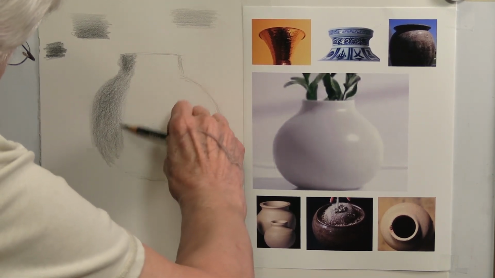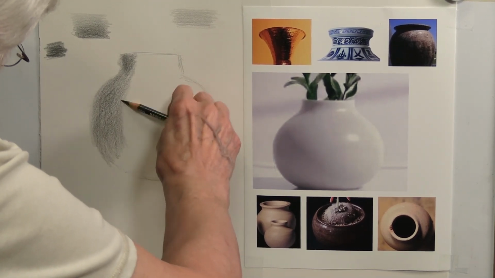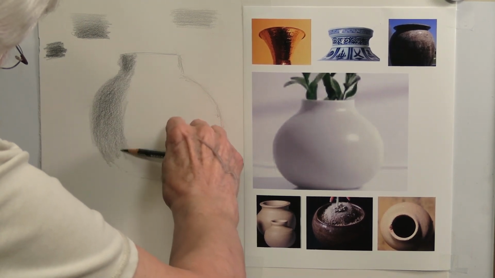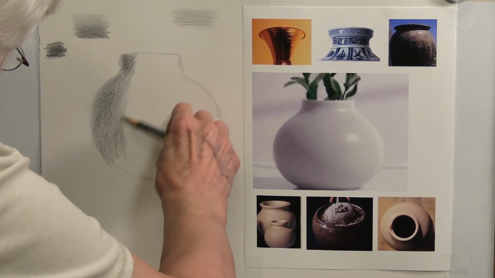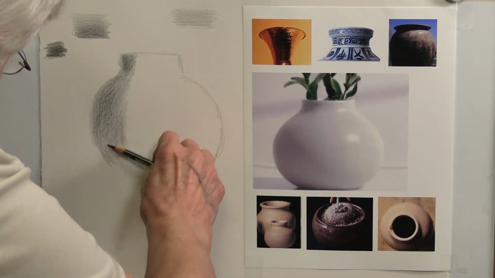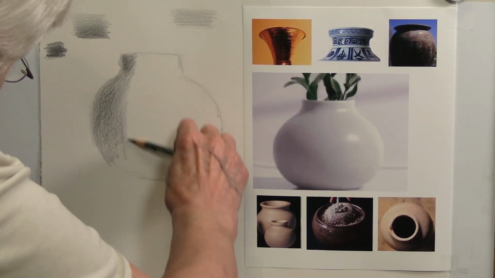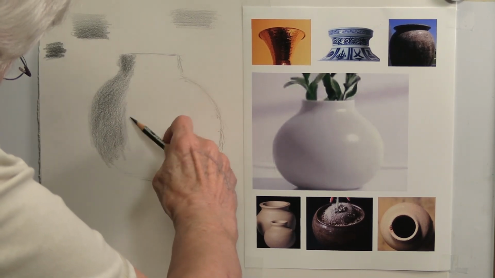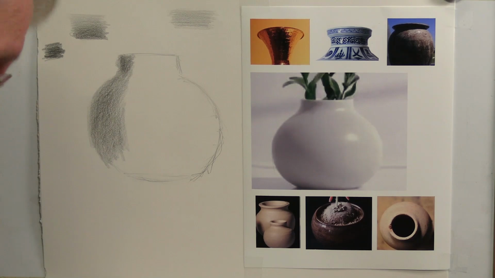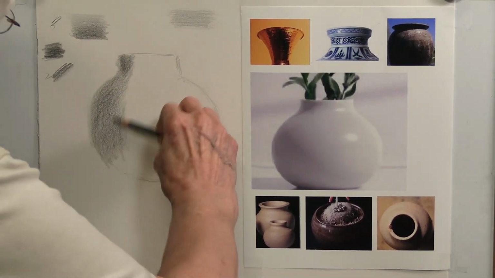Now, if you're working with something like charcoal, you can make that happen quicker, but it's still a matter of pressure. It's a matter of how much pressure you're putting on the instrument you're working with. I'm just trying to get that gradually getting lighter. I feel that grit again. I'm going to change pencils. That one's got, there we go.